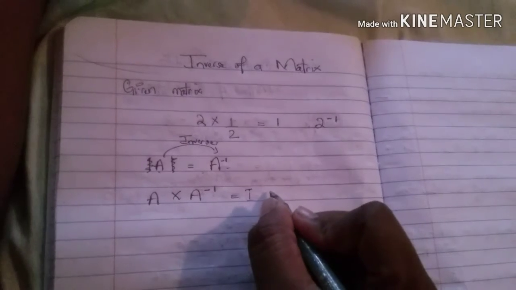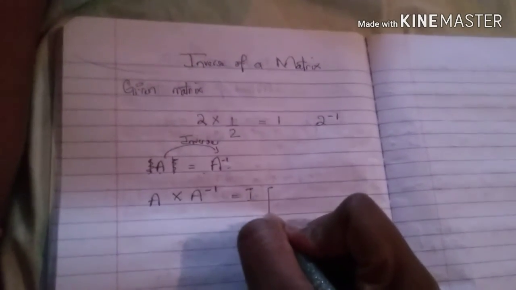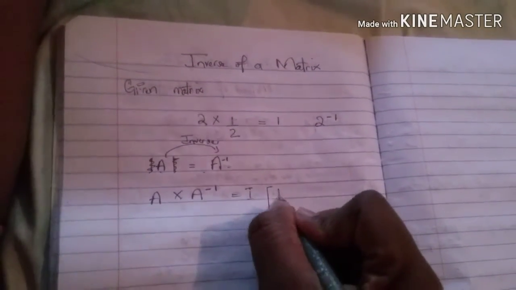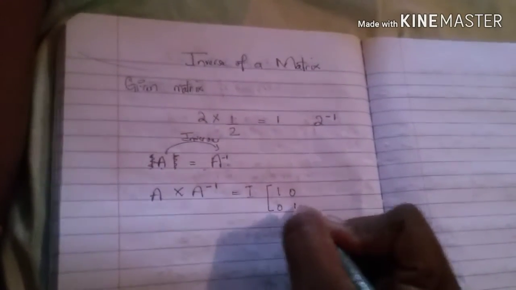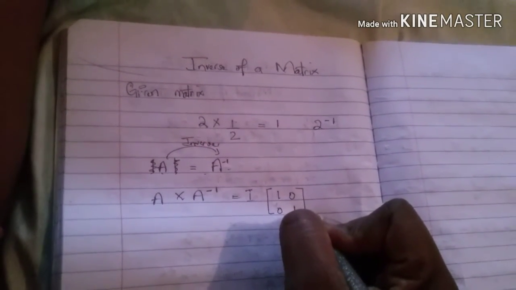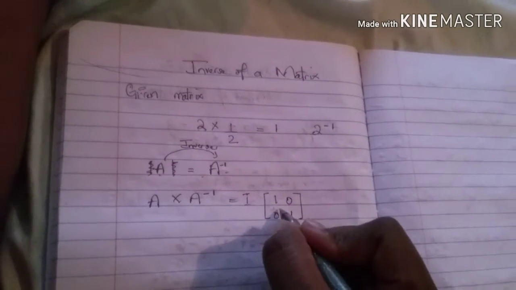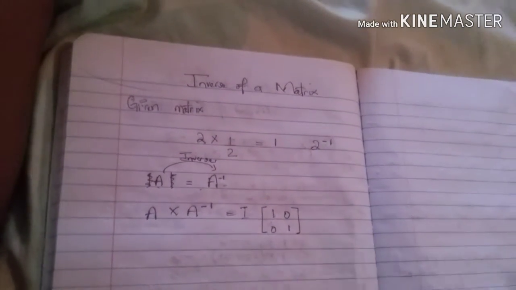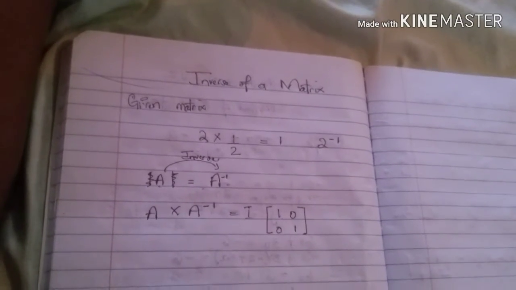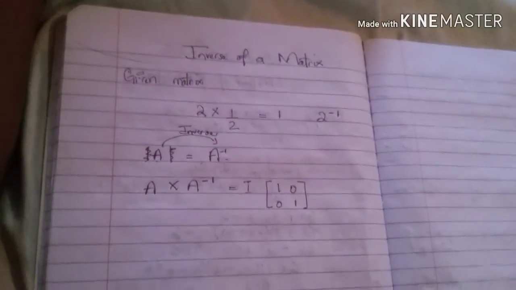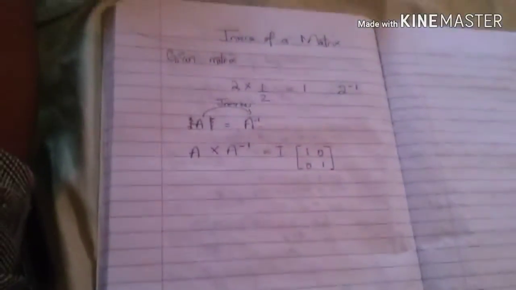Our 2 by 2 identity matrix is 1 0 0 1. The entries on the leading diagonal are 1 and the entries on the non-leading diagonal are 0. That's our identity matrix. But how do we calculate the inverse of a matrix?